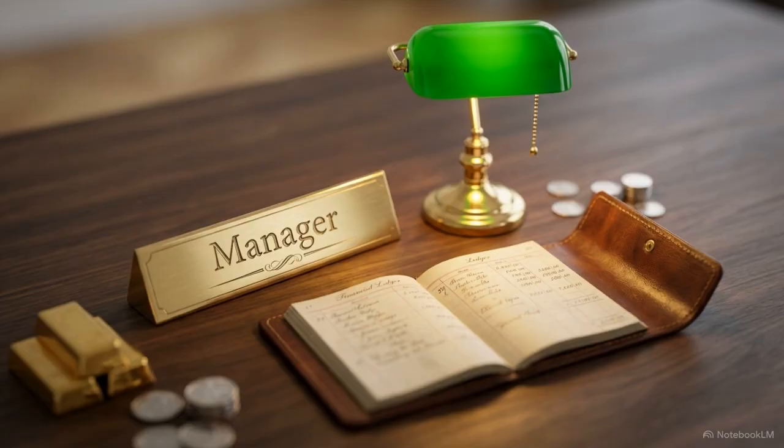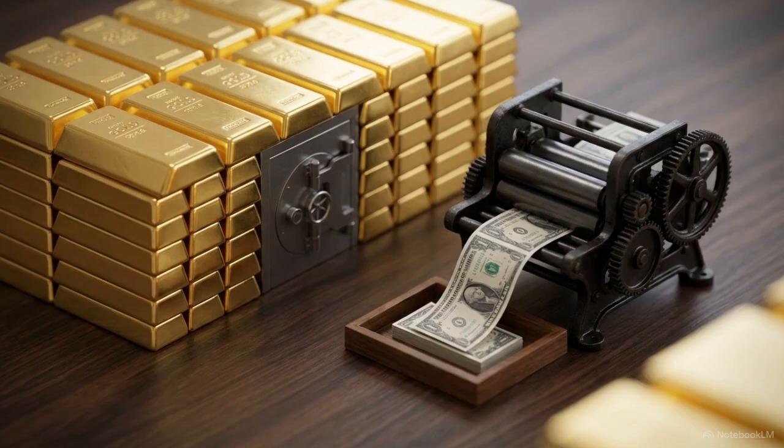To understand what happened, we're going to run a mental simulation. You are playing the role of a 19th century global bank manager. Your only tools are a vault of gold bars and a printing press for paper money.